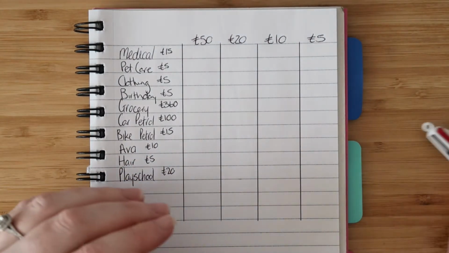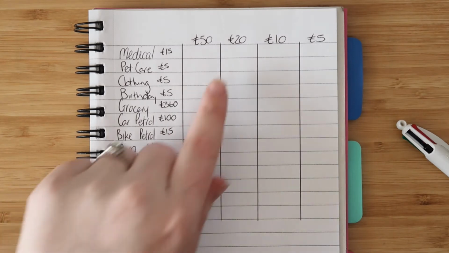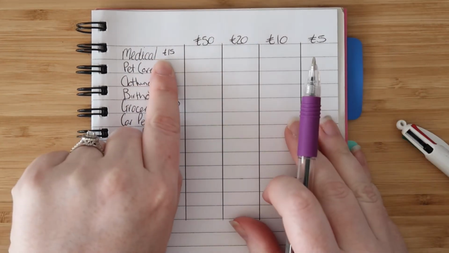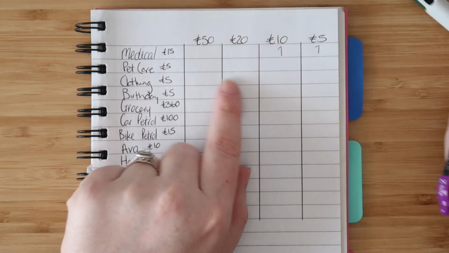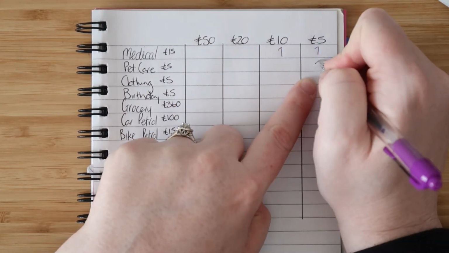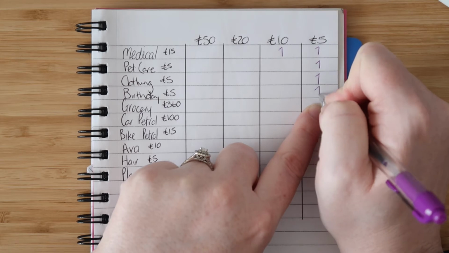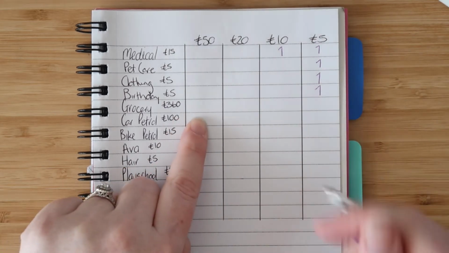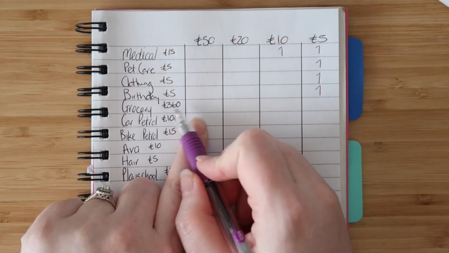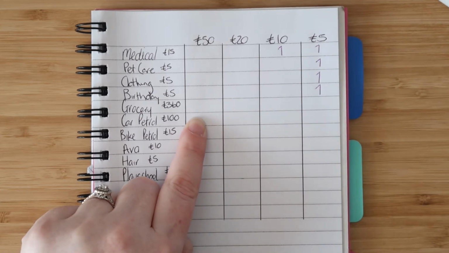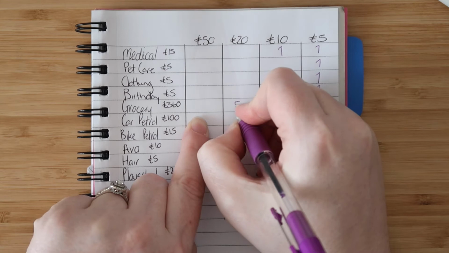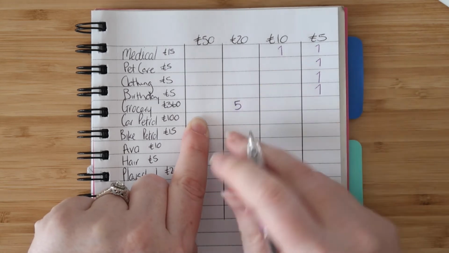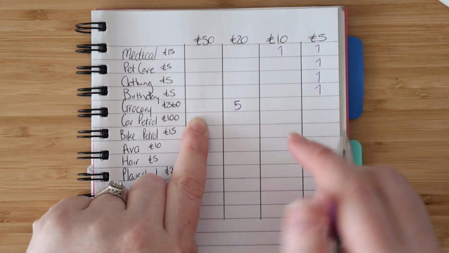So then now I just allocate out how much everything should get. Medical gets 15, which is a 10 and a 5. Pet care gets 5. Clothing gets 5. Birthdays gets 5. Then groceries get 360. So the way I'm going to do that is 5 20s making 100. So that means I have 260 left to go.